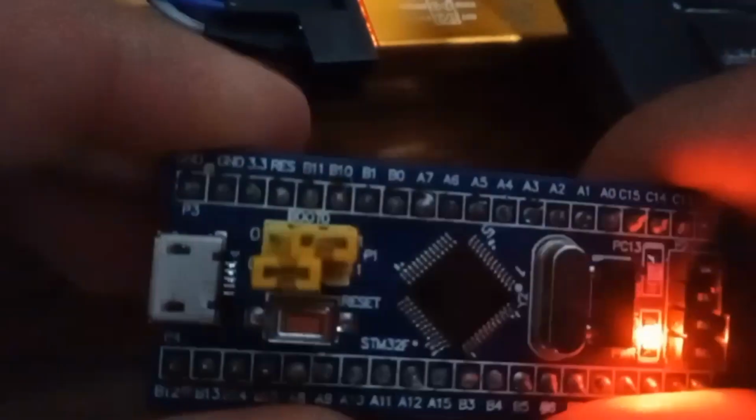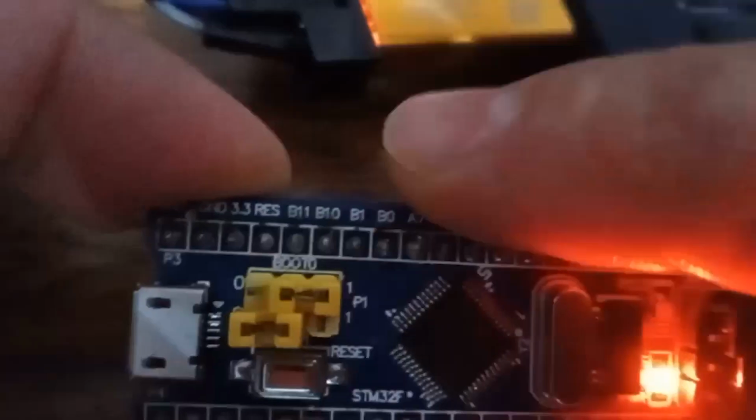So let's imagine that we have encountered this problem. So let's put boot 0 to state 1. As you can see right now, it is set to state 1. Boot 0 is now set to 1.